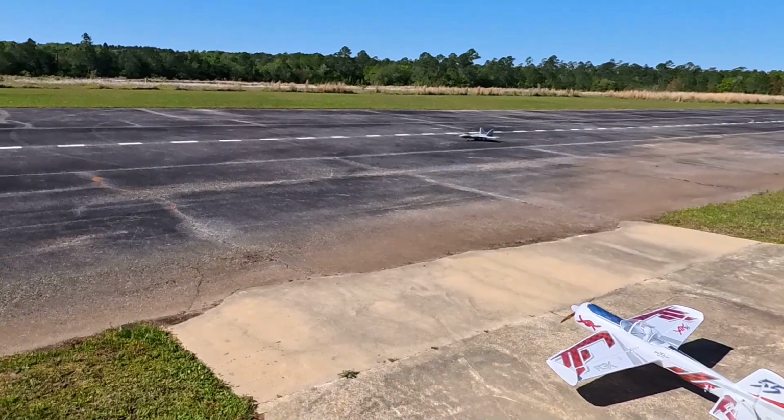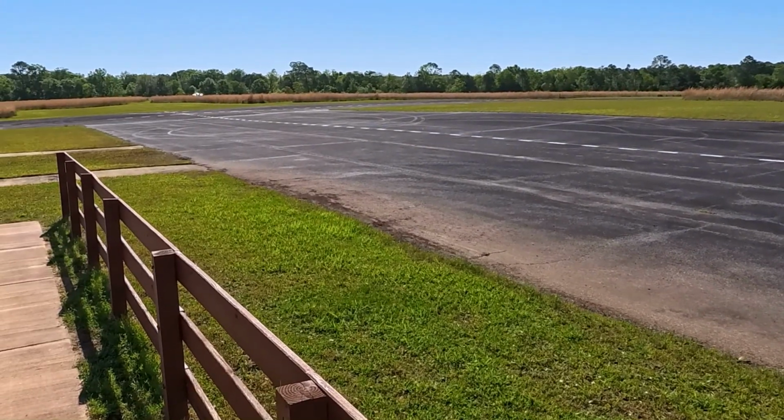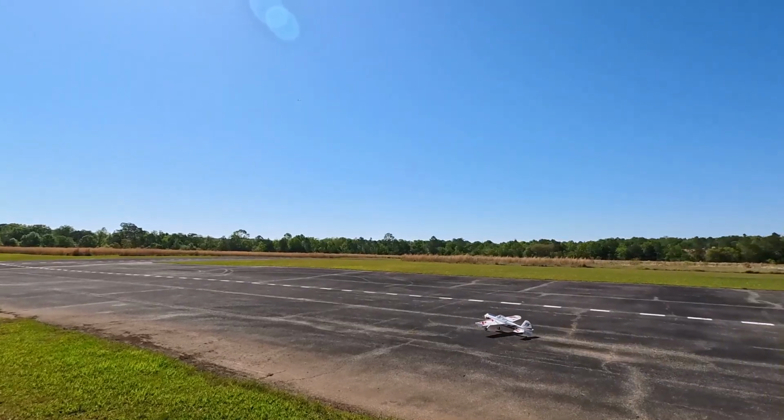Short takeoff. 50%. Gear up. Engage. Time remaining 3 minutes.